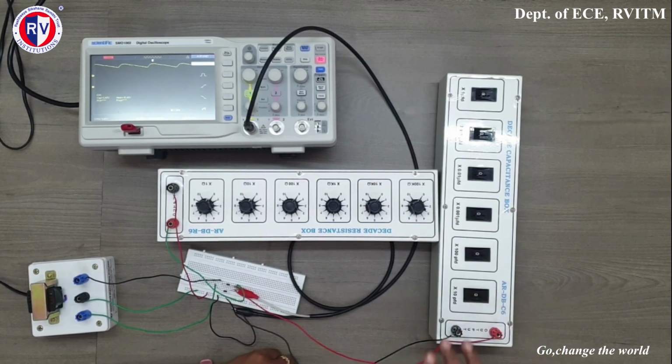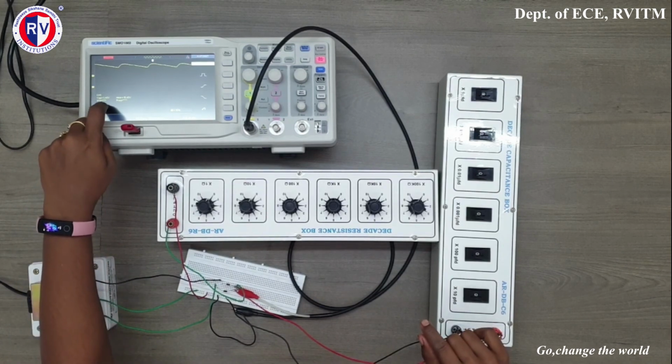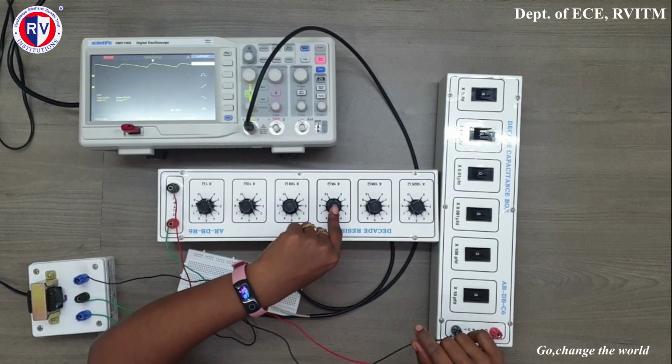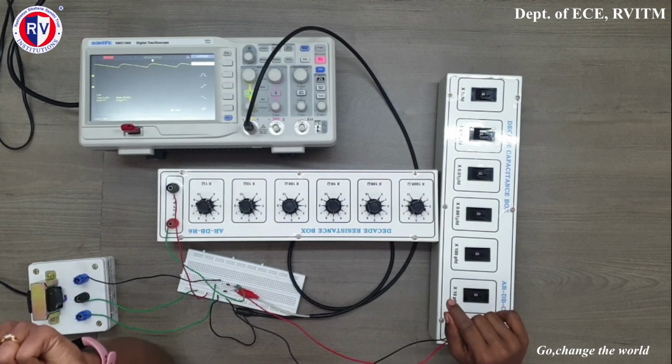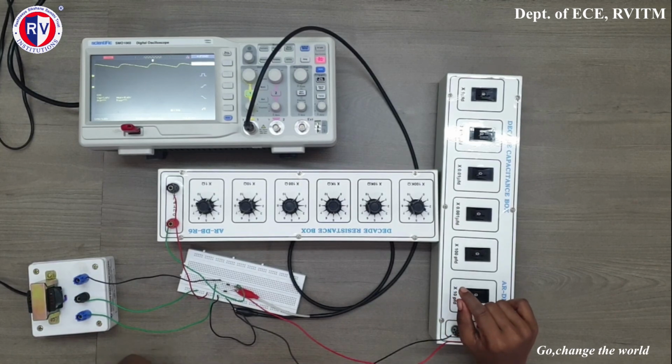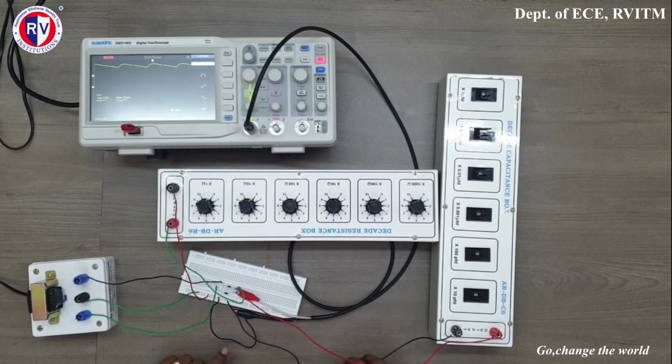First of all, as I told you, the main thing we need to measure is the peak to peak voltage and the no load and the full load voltages. Using that only we will be able to calculate the ripple factor, the percentage of regulation, and efficiency also. So, we will be able to find out the efficiency of a half wave rectifier and the efficiency of a full wave rectifier as well. This is all about a half wave and a full wave rectifier with and without capacitive filter.